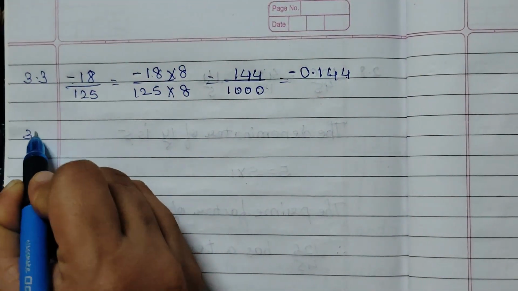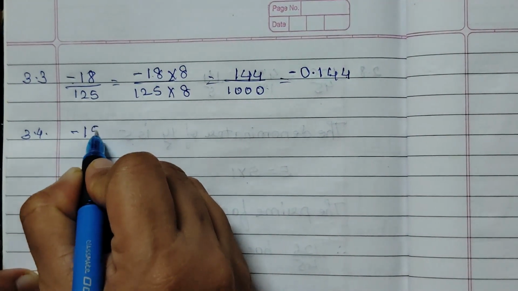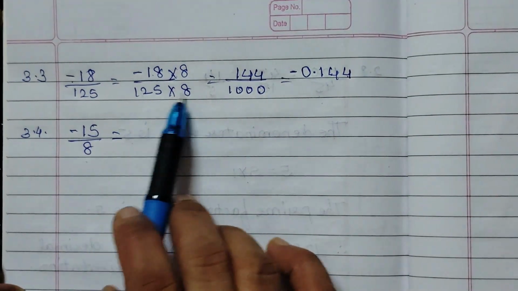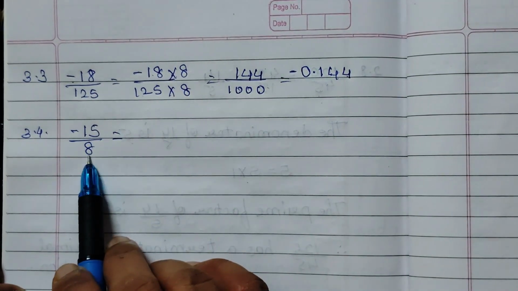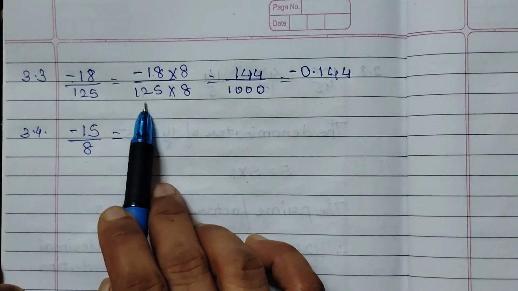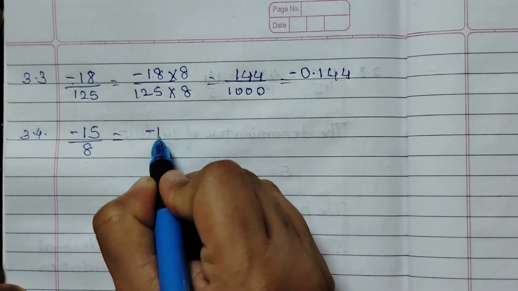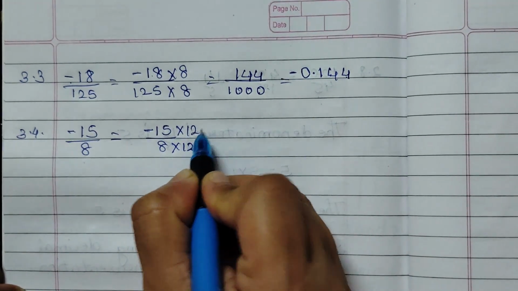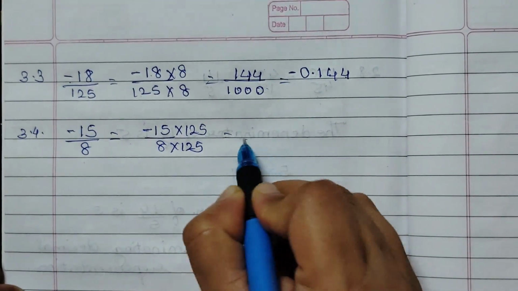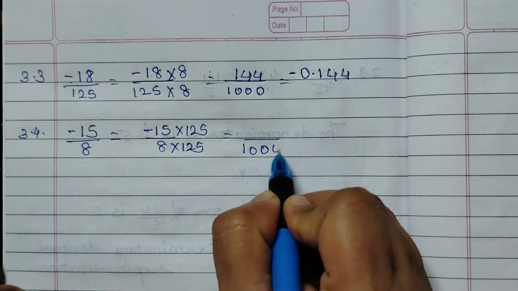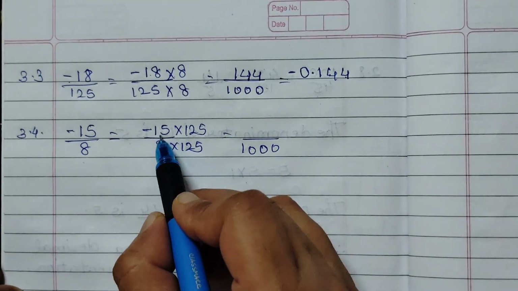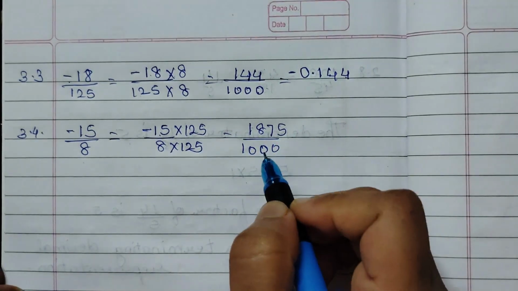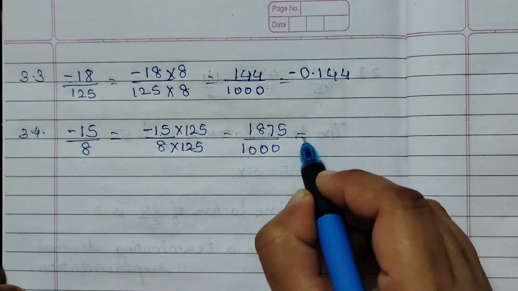Now next question. Minus 15 upon 8. Again here, see the denominator, it is from the pairs that we have seen earlier. 8 is there. So we are going to multiply by what? 125. So 15 upon 8 multiply by 125. So up also we will multiply by 125. So 8 into 125 is what? 1000. And 15 into 125 will give you 1875.